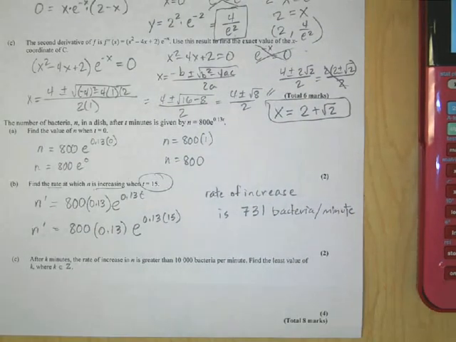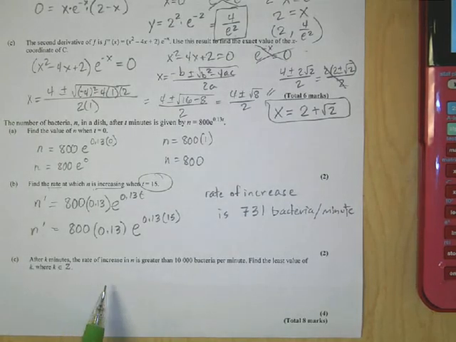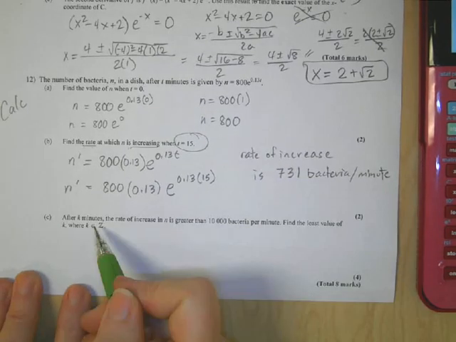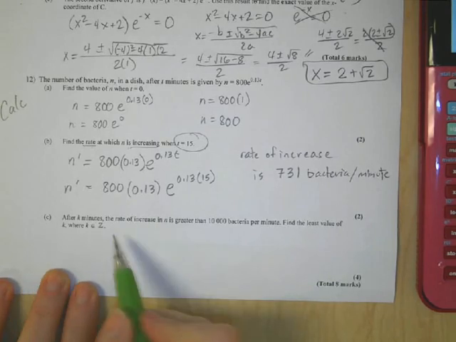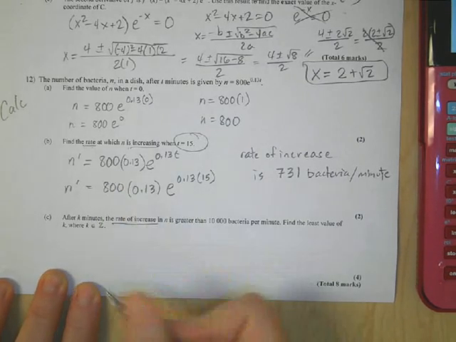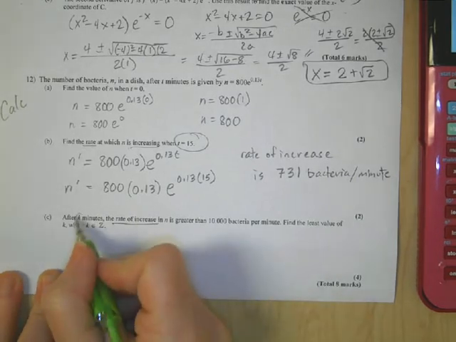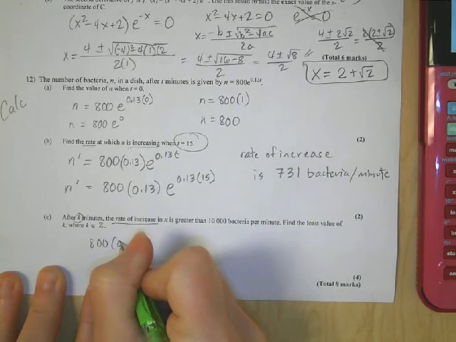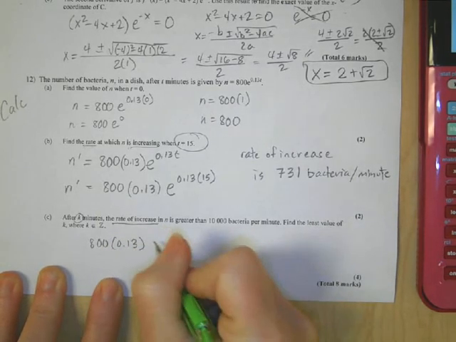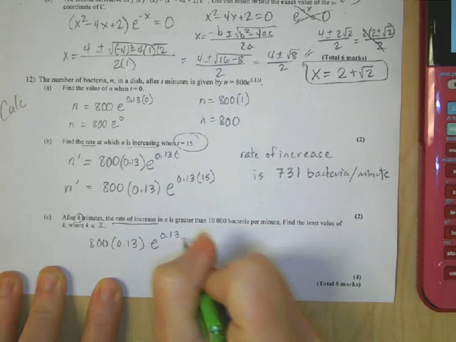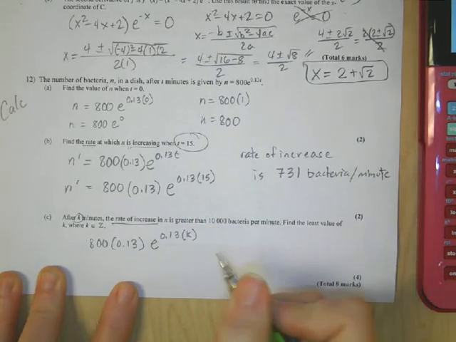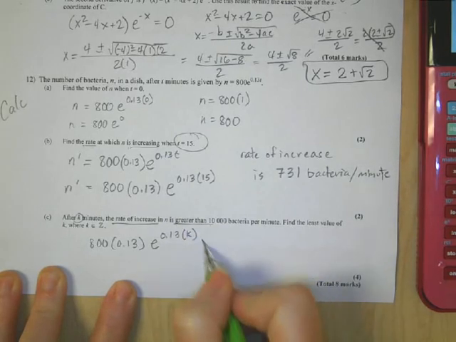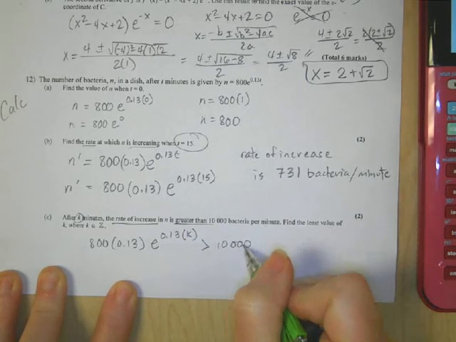Okay. After k minutes, the rate of increase in n is greater than 10,000 bacteria per minute. Find the least value of k. So at k minutes, the rate, okay, so again, I'm talking about the rate, so I'm going to be using the first derivative. So at k minutes, so instead of t, I'm going to put in k. So I'm going to have 800 times 0.13 times e to the 0.13 times k instead of t. It says it's greater than 10,000. Find the least value for k.